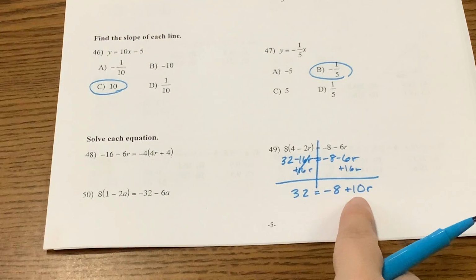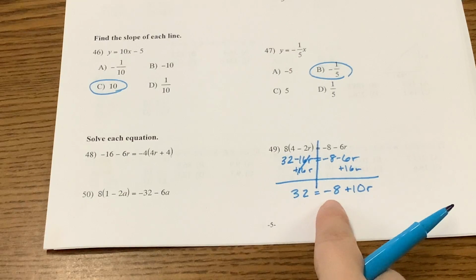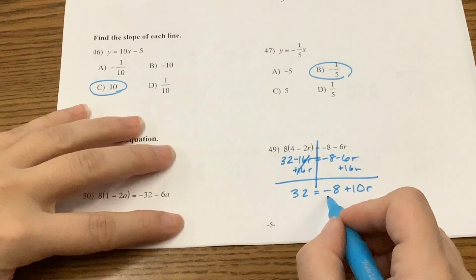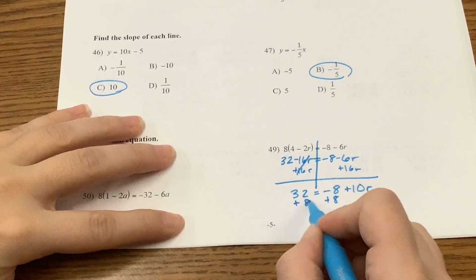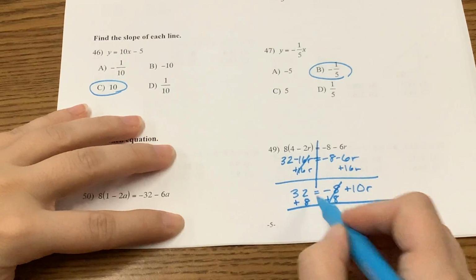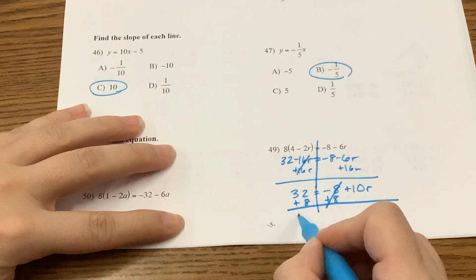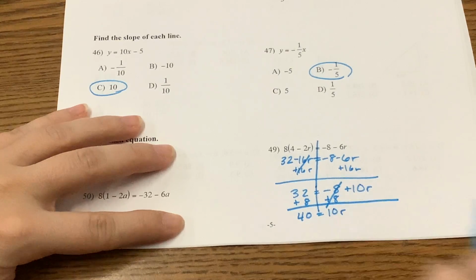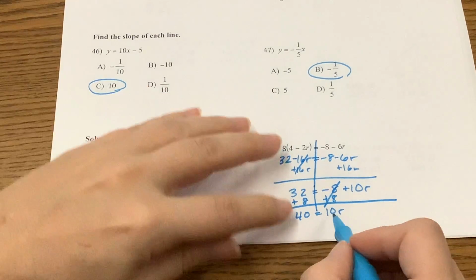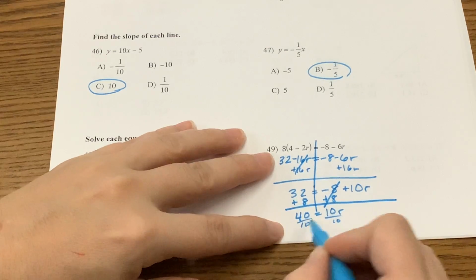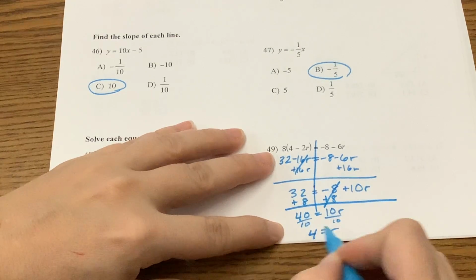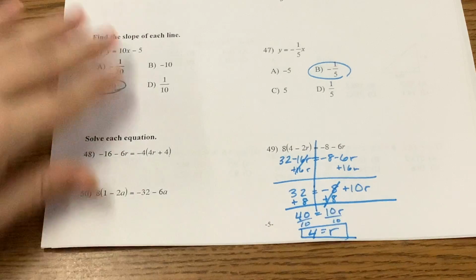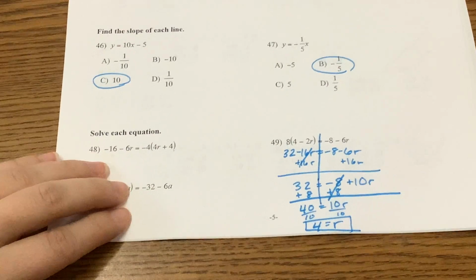Okay, and now we need to get the r alone, but first we have to move this 8. What's the opposite of negative 8? Yeah, positive 8. So just add the 8 to both sides. That cancels. 32 and 8, 40. Bring down the 10r. And what's my final step? Yeah, divide by 10. What's 40 divided by 10? So 4 is r. On all of these equations, you should get whole numbers.